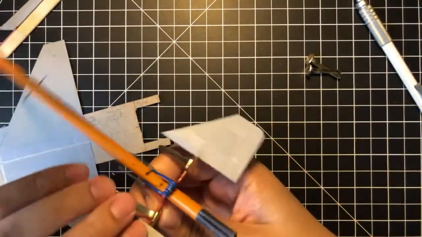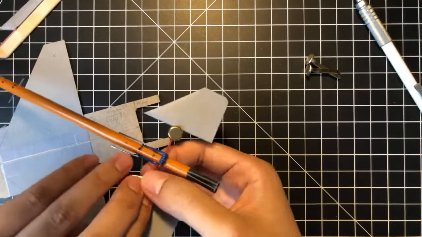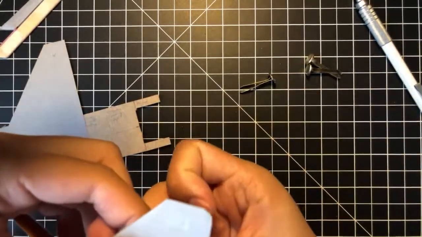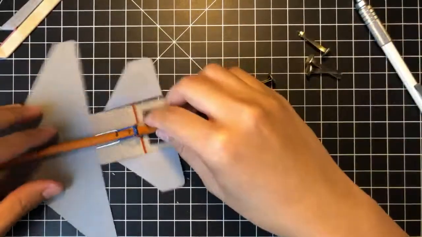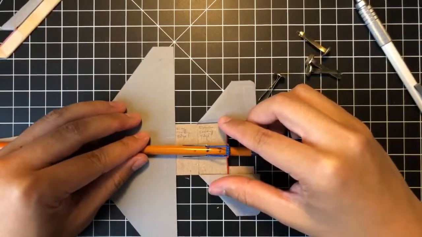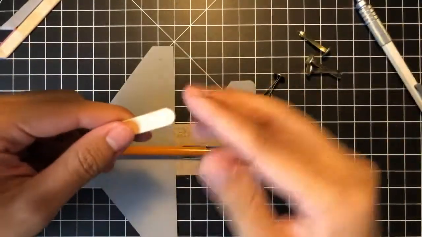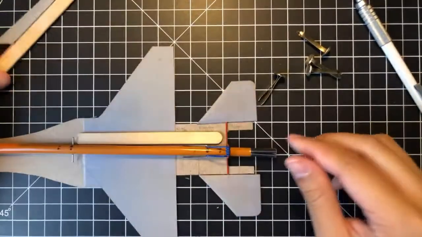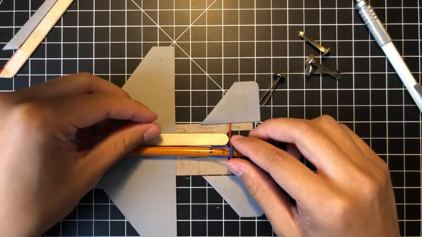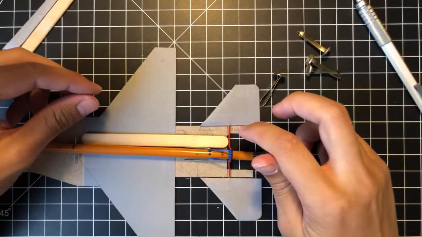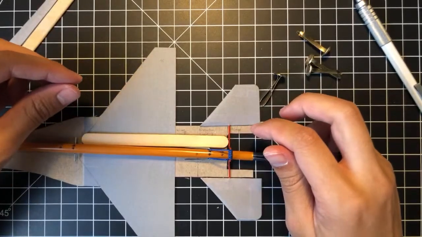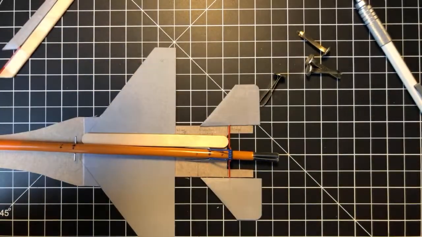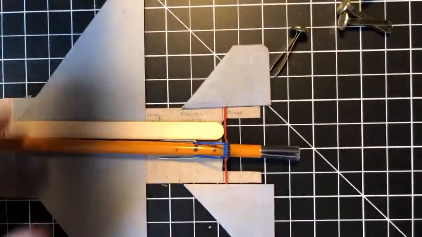Another option is to use popsicle sticks, which I think might be the more elegant solution to all of this, but it'll take up more space and weight. It's to just truncate off the end here and do the same thing that we did for this leading edge slat. Just tape it really securely to this and hope that it doesn't fall apart, which honestly isn't the best, because it can disassemble itself.